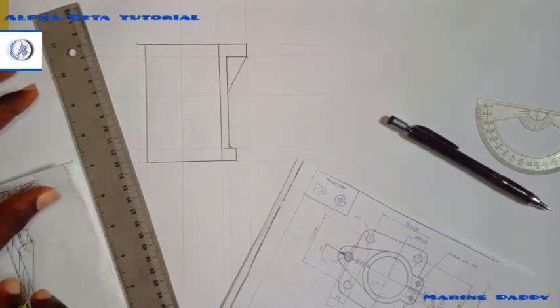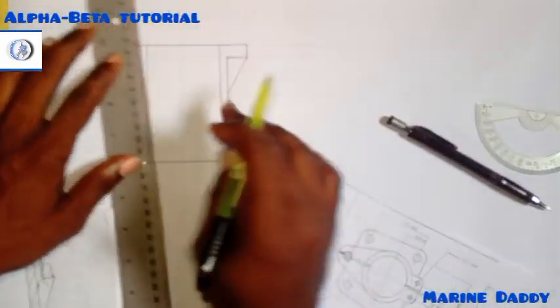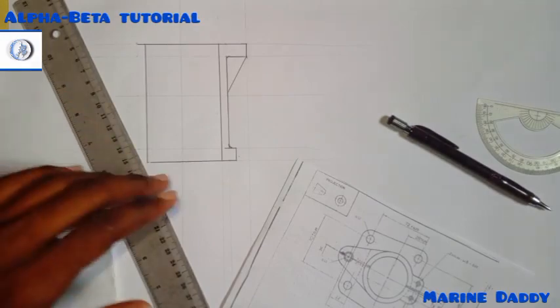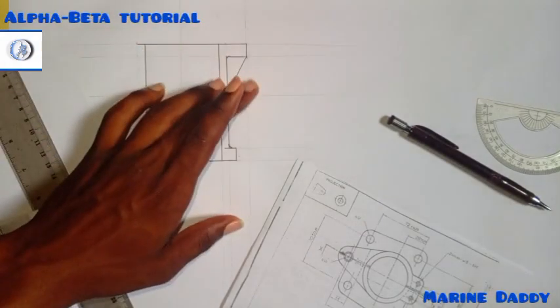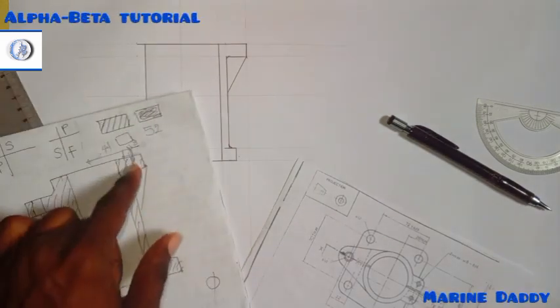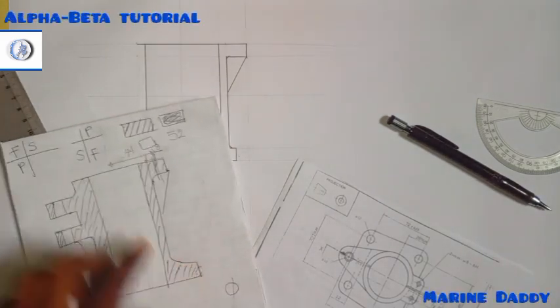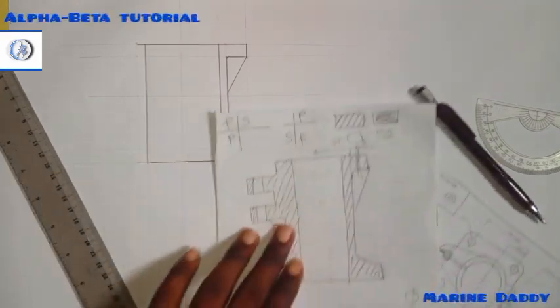Okay, let's see. The next thing I will need to do is, okay, I think this side is clear. We are done with this part of the diagram, so let's move over to this other side.